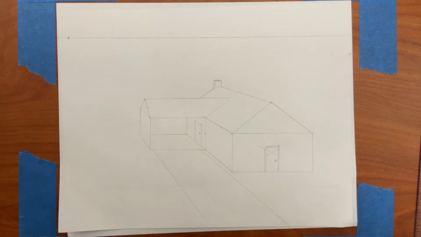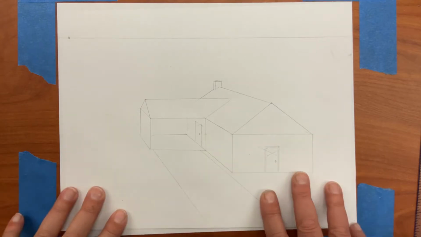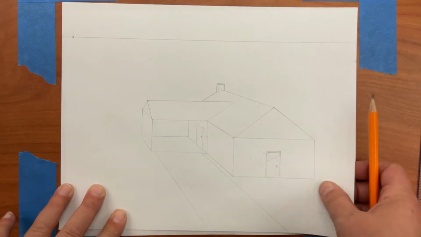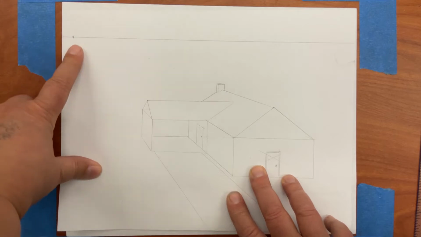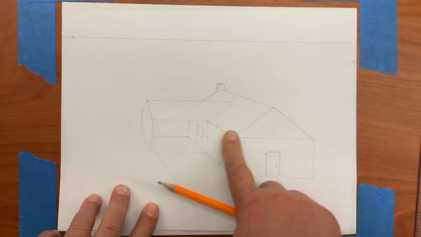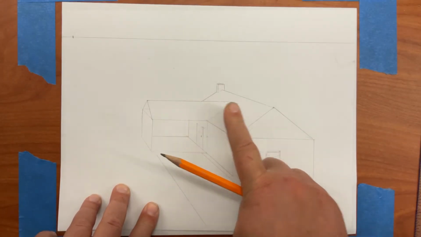Anybody can learn this. And if you've ever thought about architecture or designing things or interior design, they have to know this perspective stuff because they have to draw out what they're doing, what their idea is, so that other people can see it. So what we're going to do is we're going to set up our vanishing point, our horizon line, and our main part of our house.